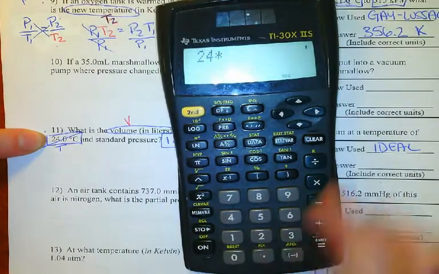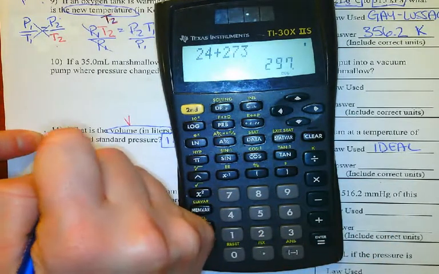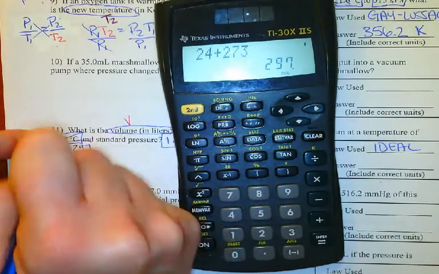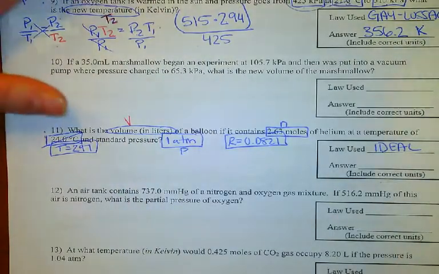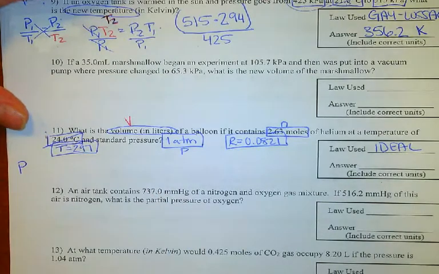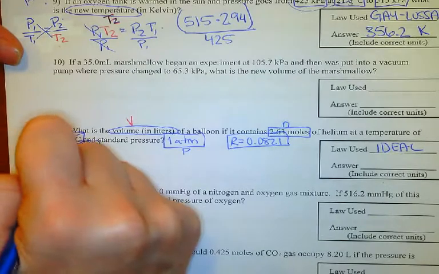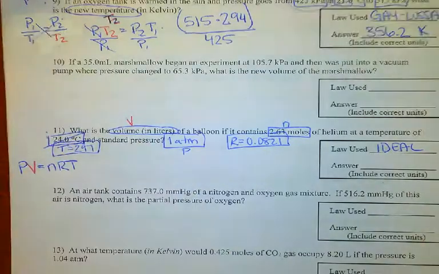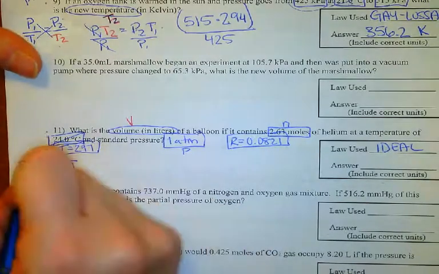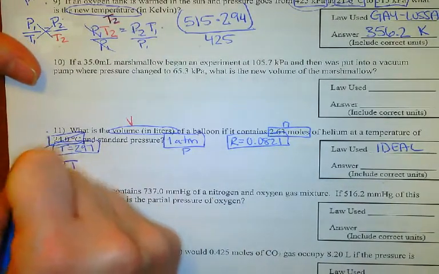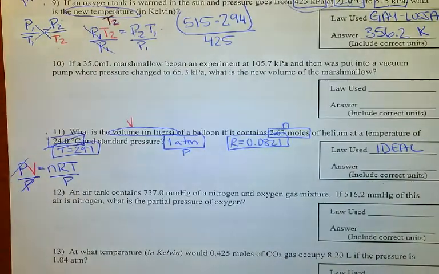24 plus 273. Now I'm in Kelvin, equals 297. So now I've got it. I'm going to write my equation out. That's going to be pressure times volume, like this, equals nRT. So to get my variable, what I want, volume all by itself, if I'm multiplying by P, I have to divide by P on both sides. So V equals nRT divided by P.